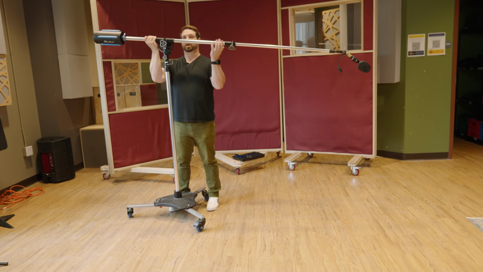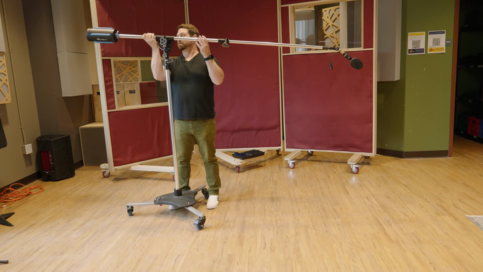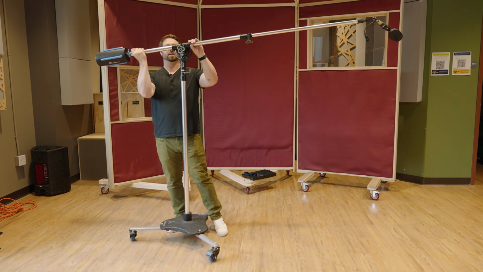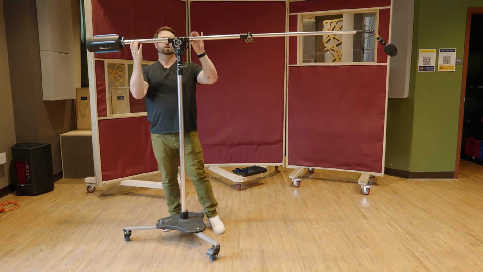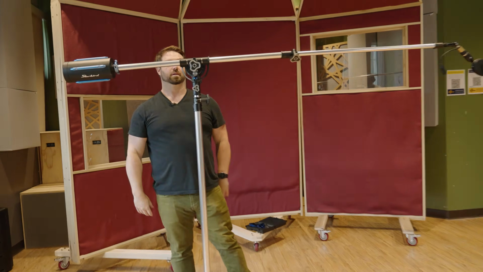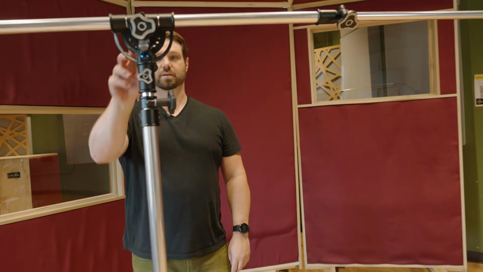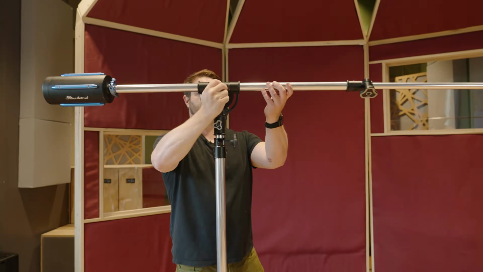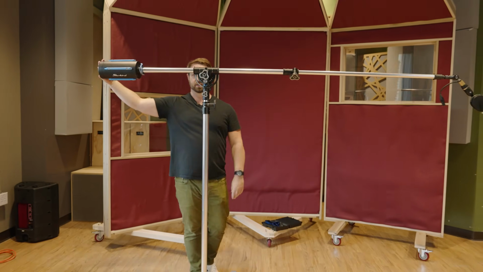So let's see how far I have to go back for it to be back in balance. So now we're counter in balance back there. And now my balance, I'm fully loose on my angle. I'm fully loose up here, but I'm going to tighten this down now. So now my length is tightened and set.